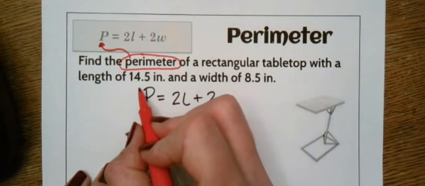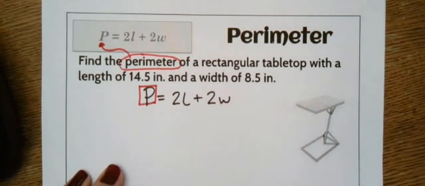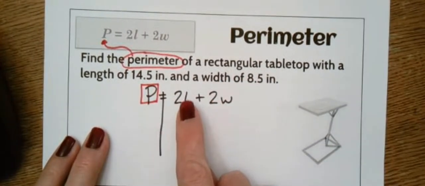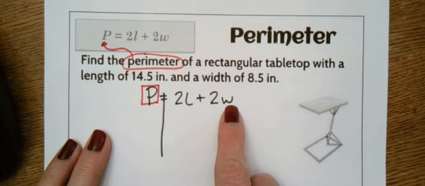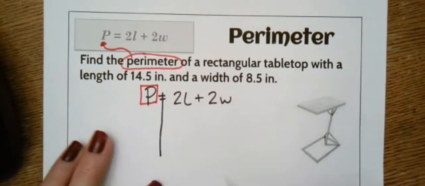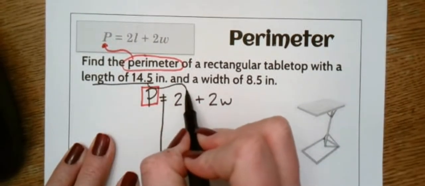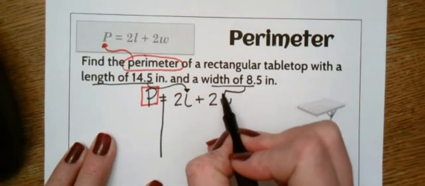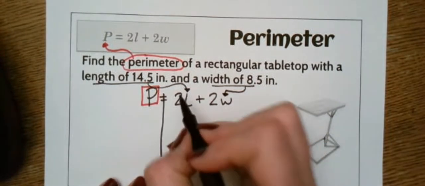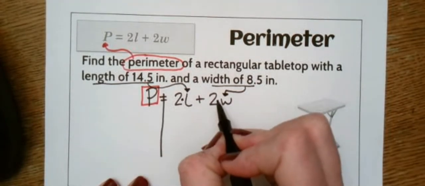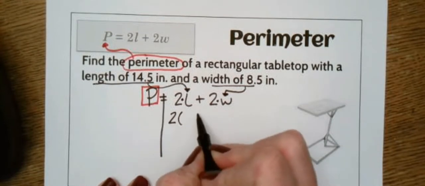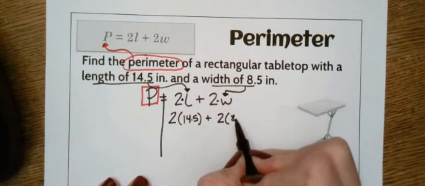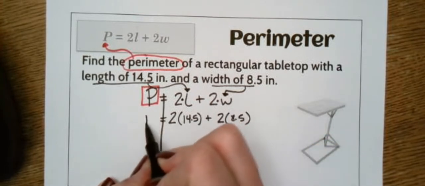I am then going to put a box around the variable we'll be solving for, and that's the P. Then all I need to do is replace or substitute the L and the W in the equation with the values of L and W. So the length is 14.5, I'm going to be replacing the L with 14.5, and the width is 8.5, I'm going to be replacing the W with 8.5. So remember, this is multiply, 2 times length and 2 times width. So 2 times the length, which is 14.5, plus 2 times the width, which is 8.5, equals perimeter.